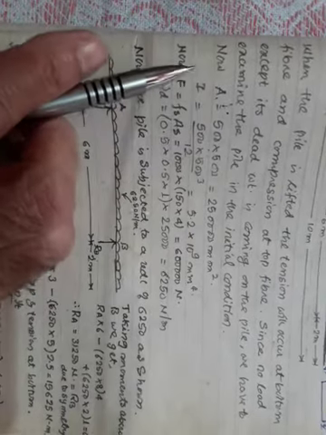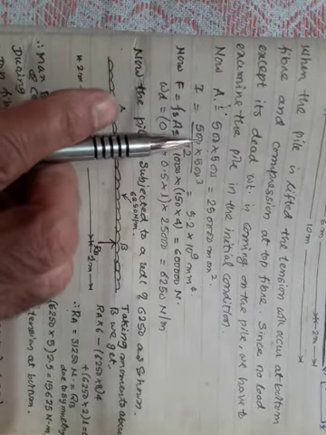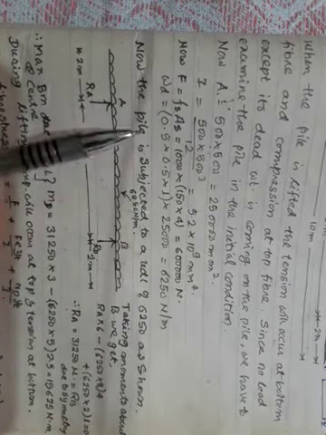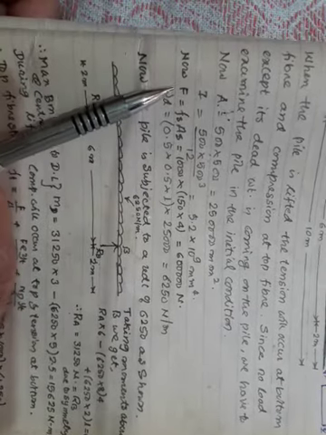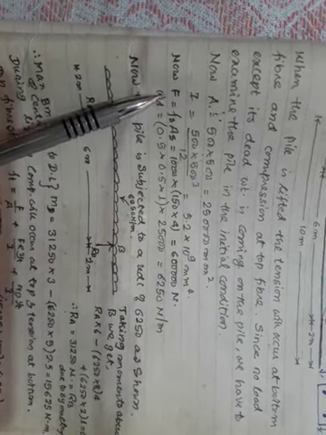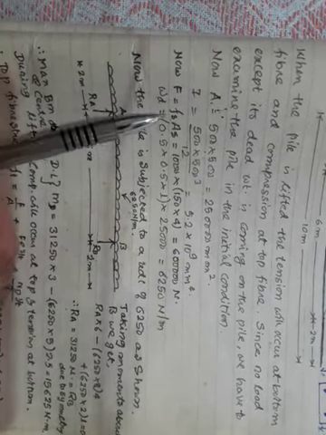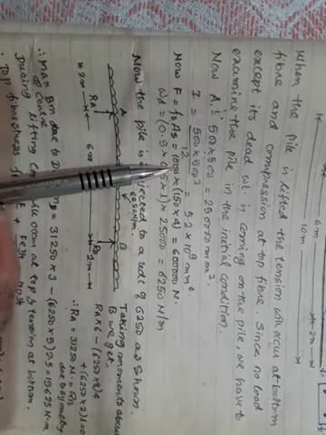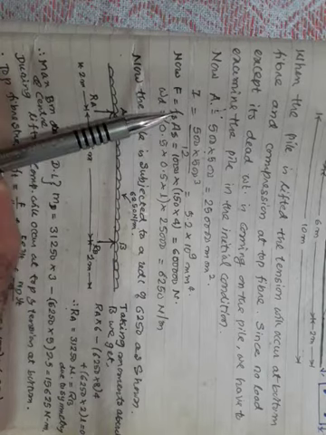Sorry. So now the moment of inertia also can be easily calculated. It is BD cubed by 12. Now I want to find out the initial pre-stressing force F. It is Fs into As. But by Fs he says that it is 1000 Newton per mm square initial pre-stress.